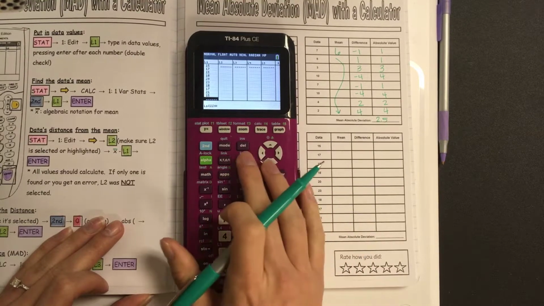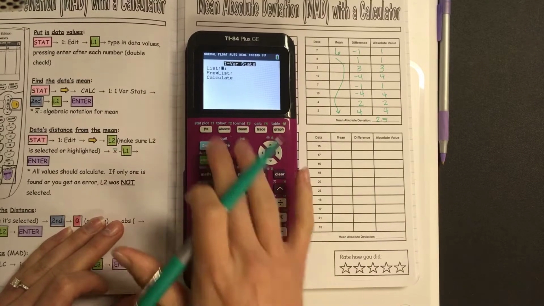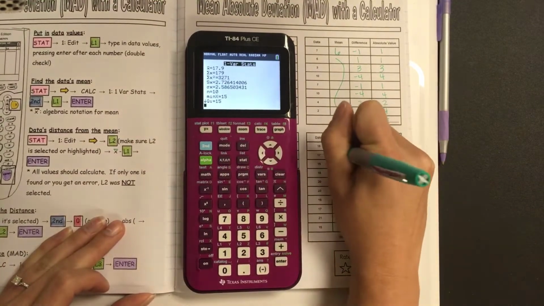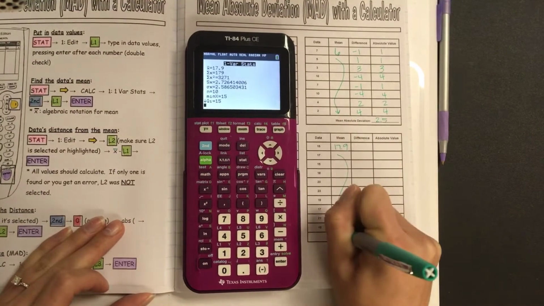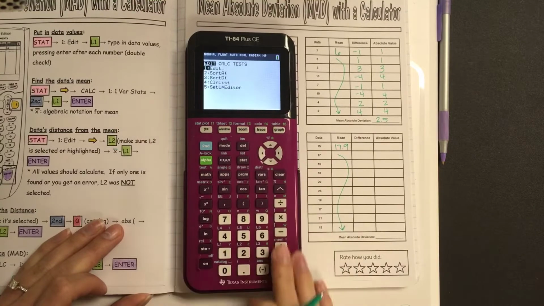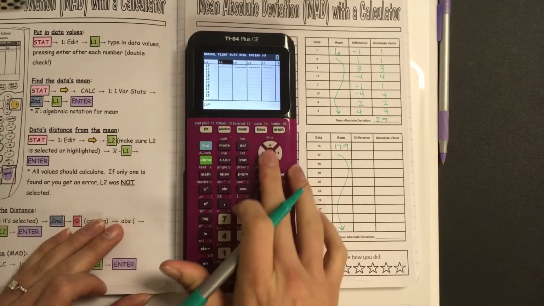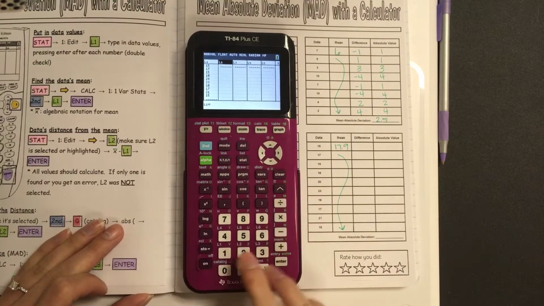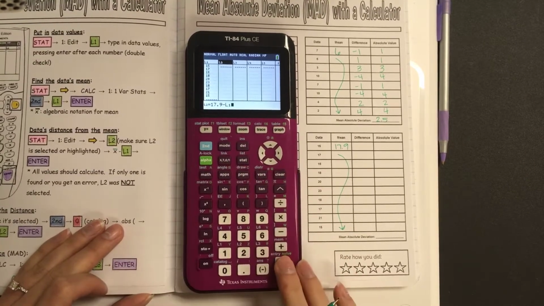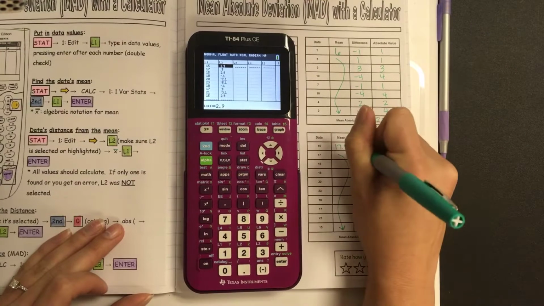So now I need to find the mean, so Stat, Calculate, L1. My mean in this particular example is 17.9. So then I'm going to go to Stat, Edit. I want to do the mean minus L1, so my mean is 17.9 minus L1. So here are all my differences.